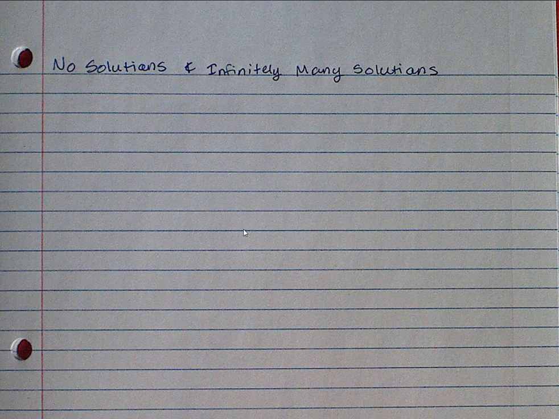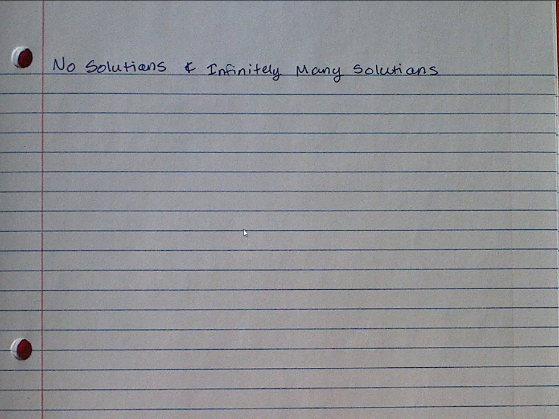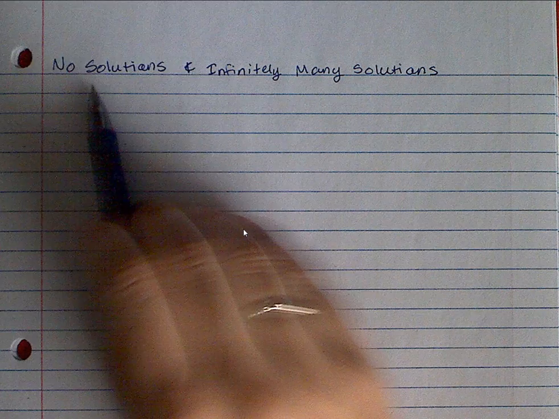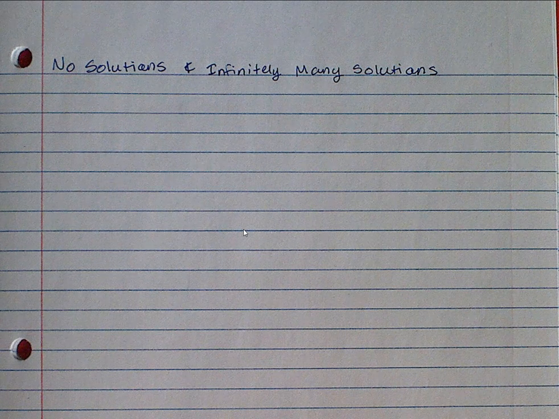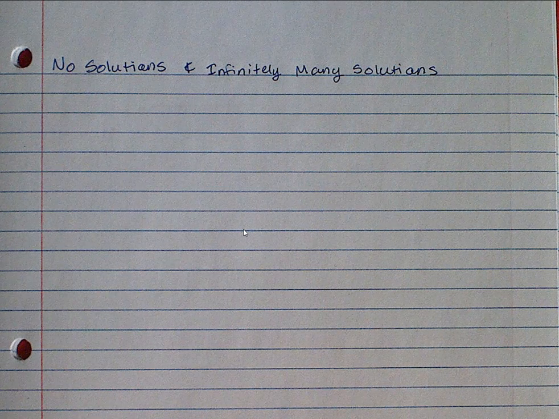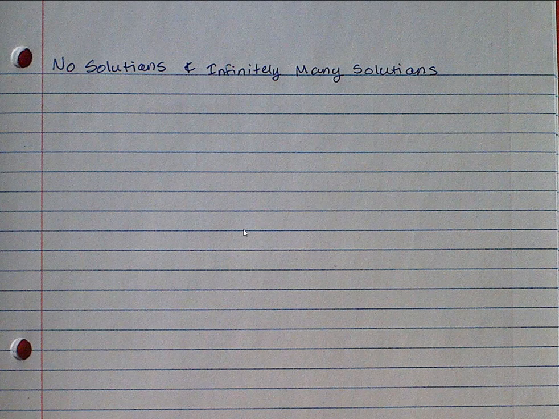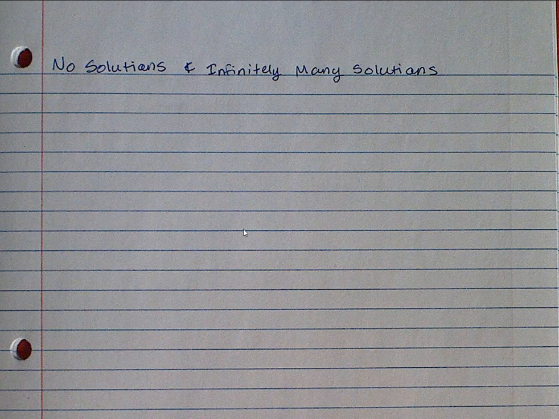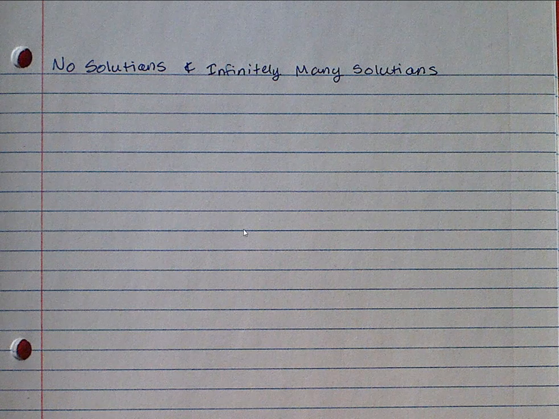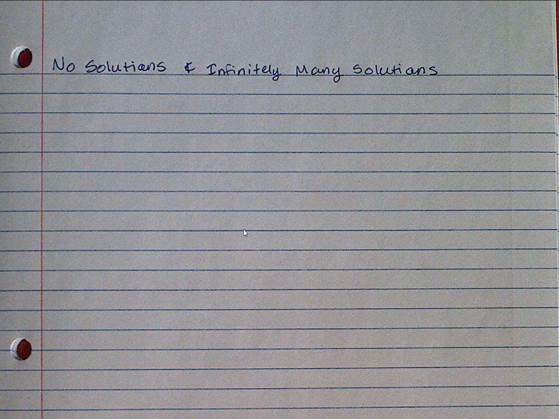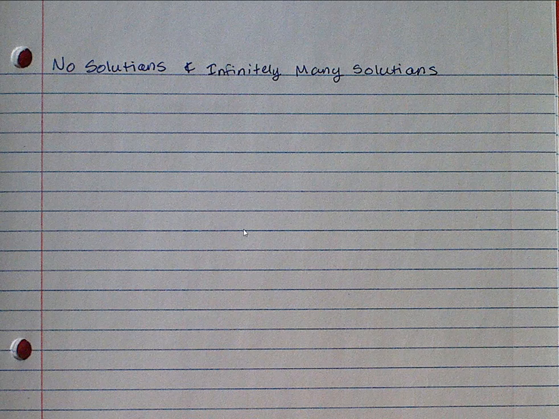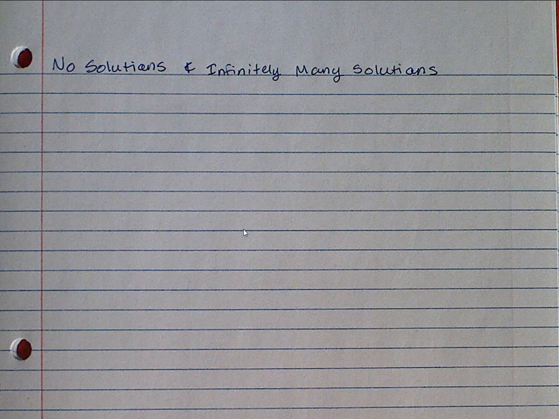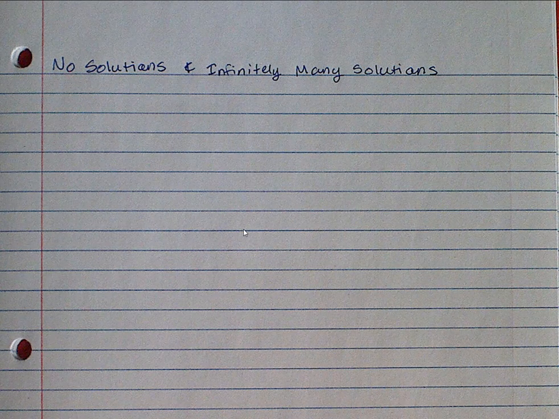All right. So, no solutions or infinitely many solutions. These are two situations that pop up. It's usually really difficult for Algebra 1 students to understand when it's no solutions or when it's infinitely many solutions. Now let me show you when these pop up.